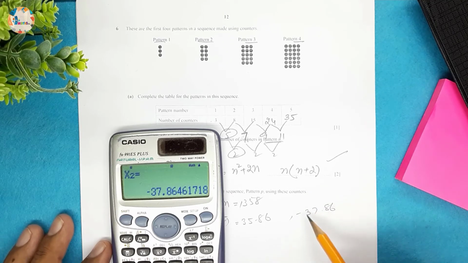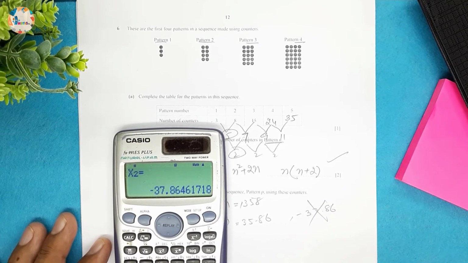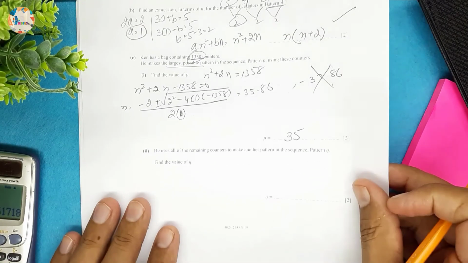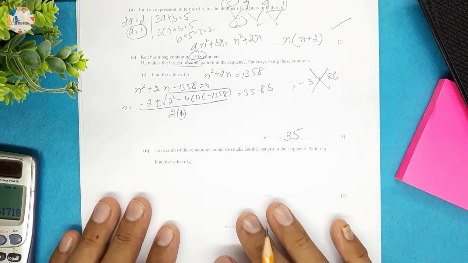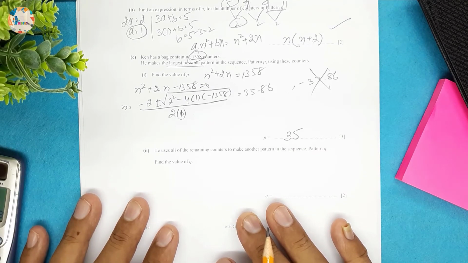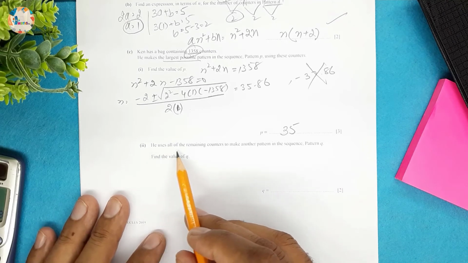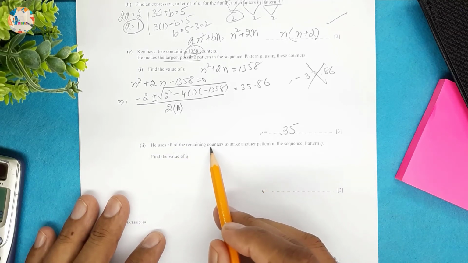So we'll ignore the minus value, we will not be accepting a negative value, we'll be taking this value. The pattern number will be rounded, it will not be a decimal value, so we will write the p value as 35. Hopefully you understood this.